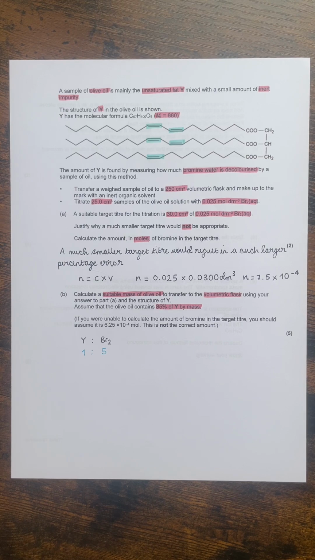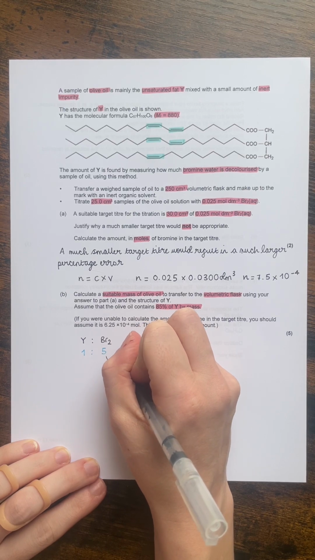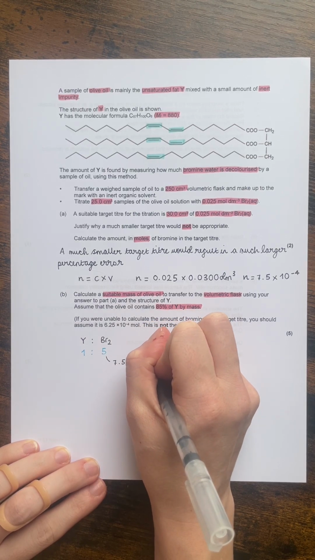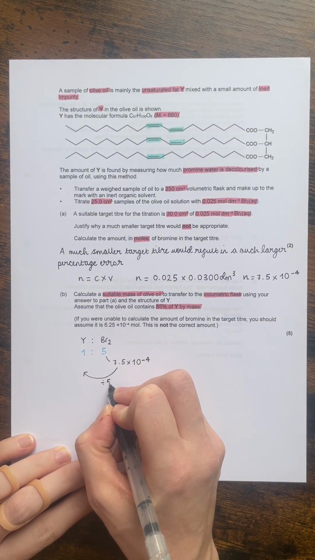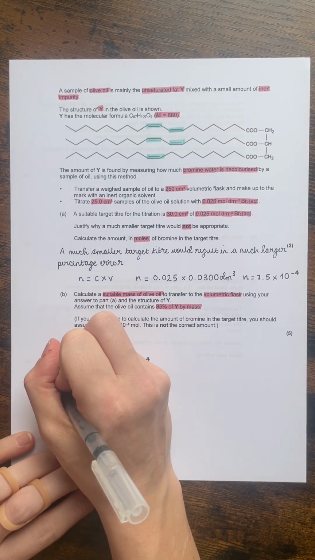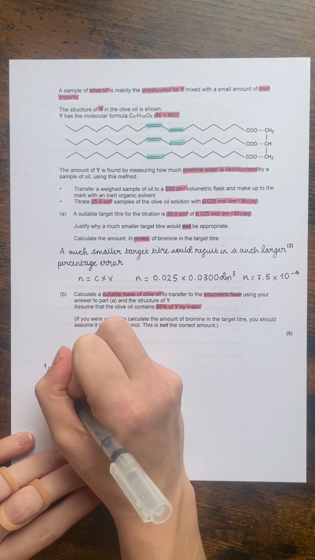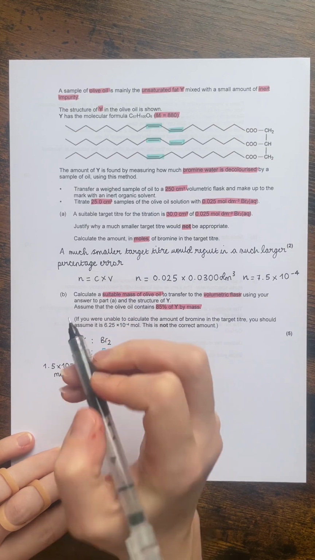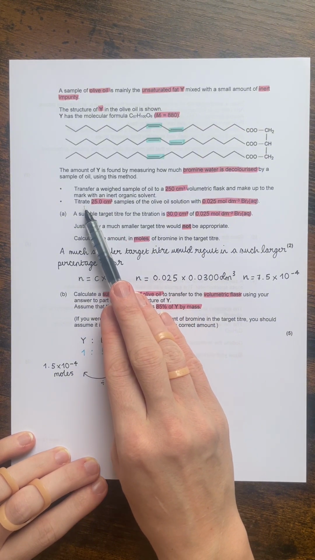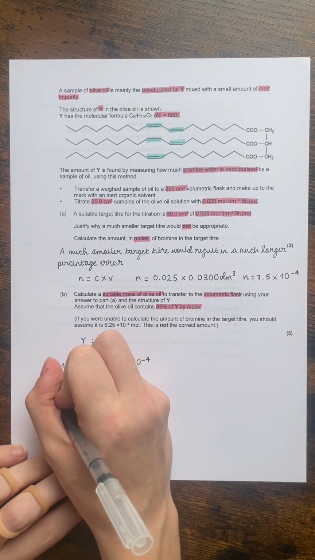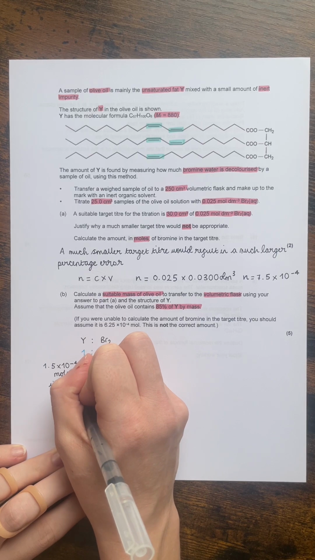So if we then know the moles of the bromine, which we do because we just worked that out, so that value there is 7.5 times 10 to the minus 4, then we would be wanting to divide that by 5 to get the moles of Y, which is equal to 1.5 times 10 to the minus 4 moles of Y. Now that was in the 25 centimetre cubed sample that we titrated against the bromine. So there are that many moles in 25 centimetre cubed.